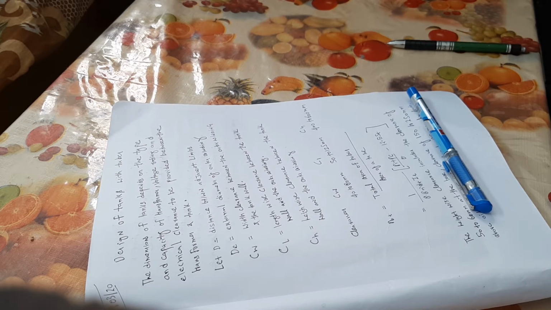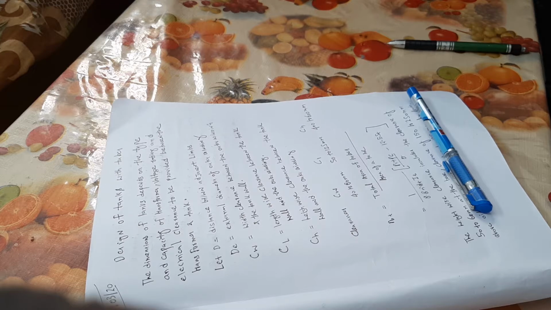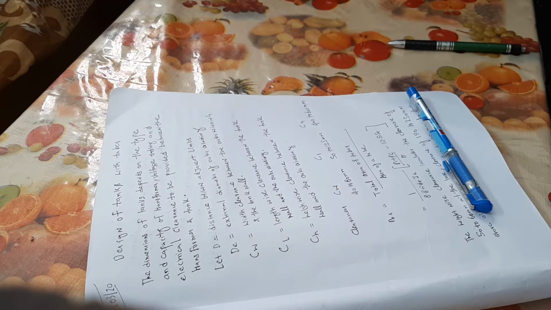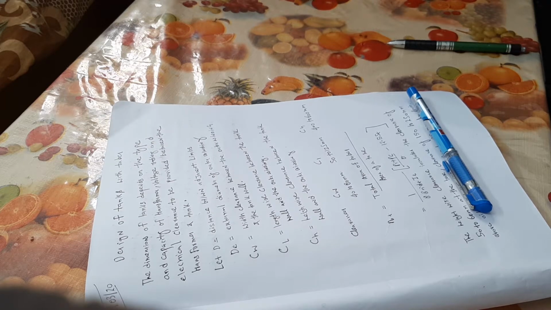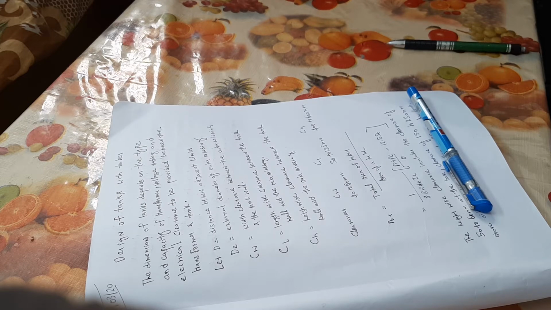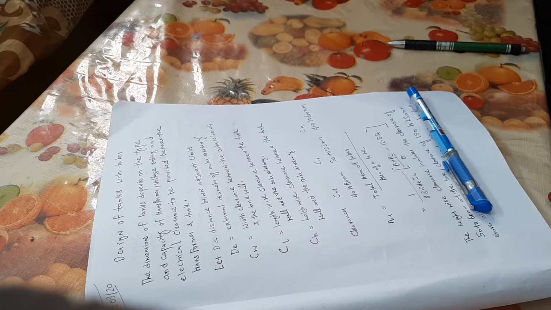So the dimension of the tank depends upon the type and capacity of transformer, voltage rating, and electrical clearance to be provided between the transformer and the tank. So there is some clearance, so they should not short circuit themselves. So there has to be some clearance between the tank and the tube.